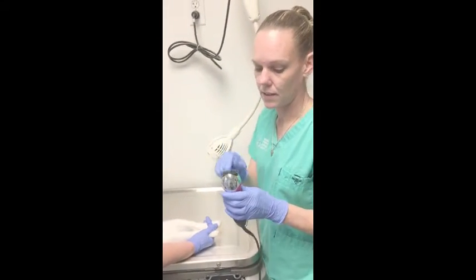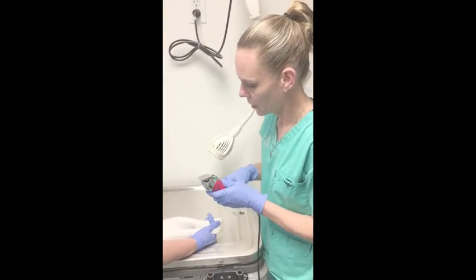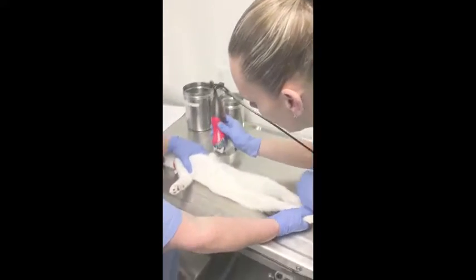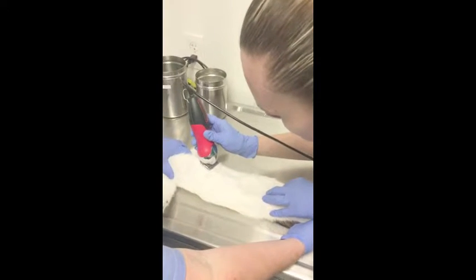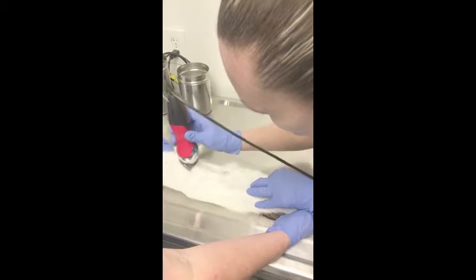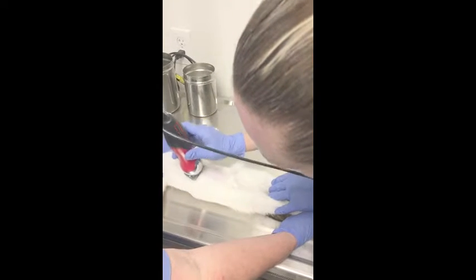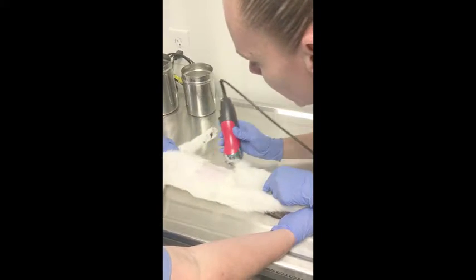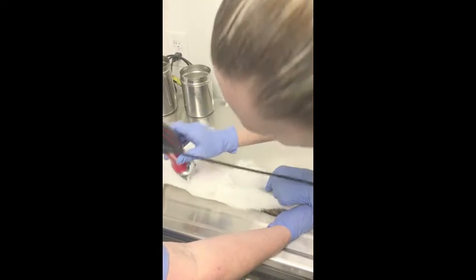I'm using a 40 clipper blade. I'm laying the clippers flat against the skin. I try to keep my surgical site nice and square. I'm going to get all the hair off the side.